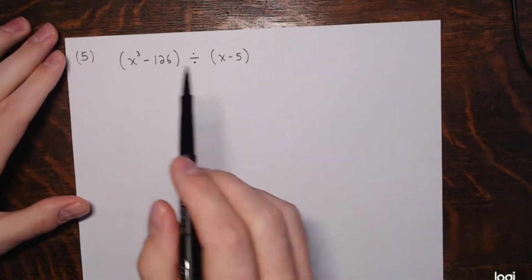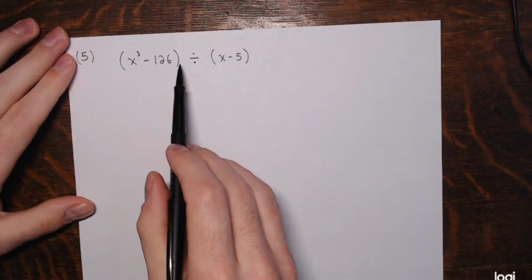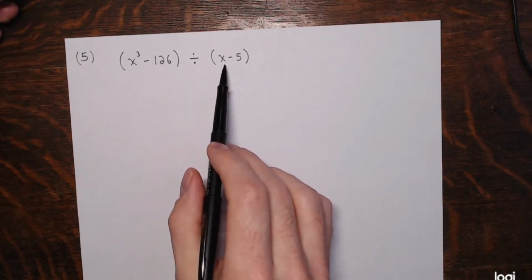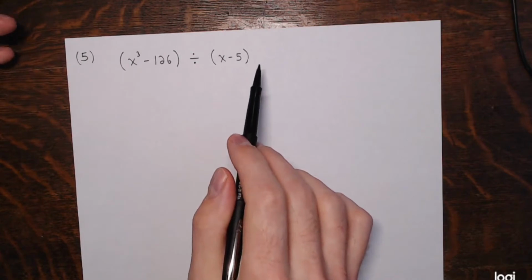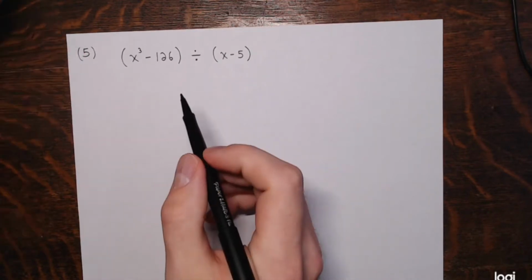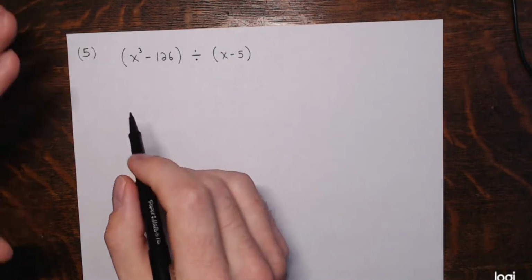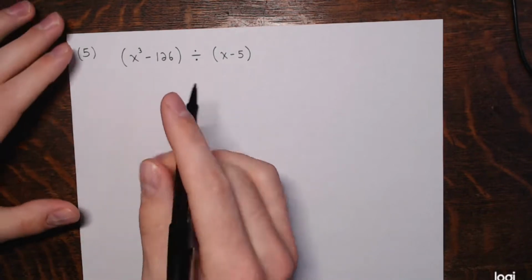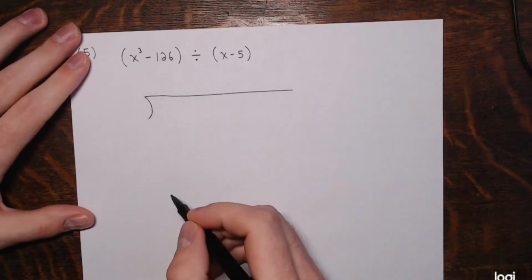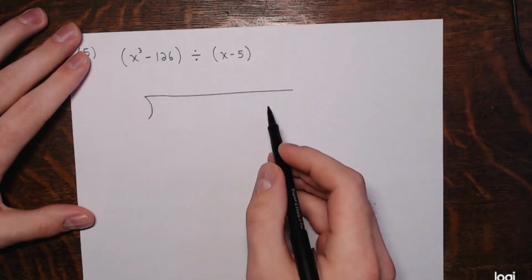Alright, so here I have a degree 3 divided by, again, the divisor is a degree 1, but it doesn't have to be. It's just for some reason in this book that I'm going through all the examples, the divisor is degree 1. Okay. So again, the dividend is x cubed.